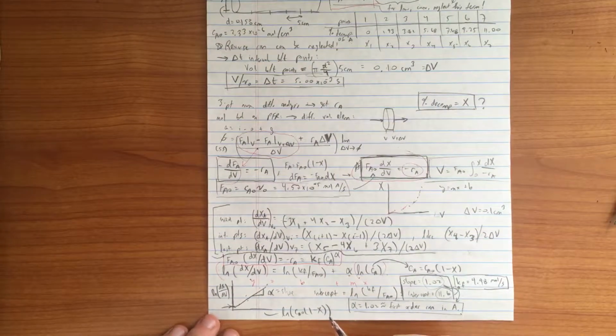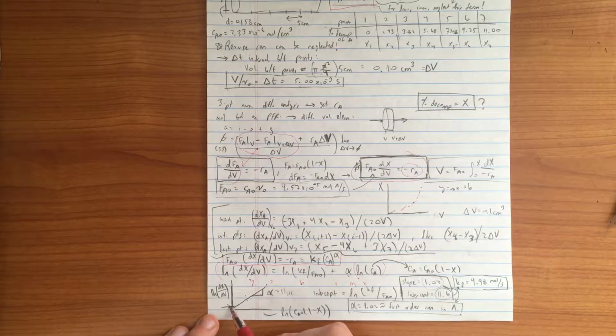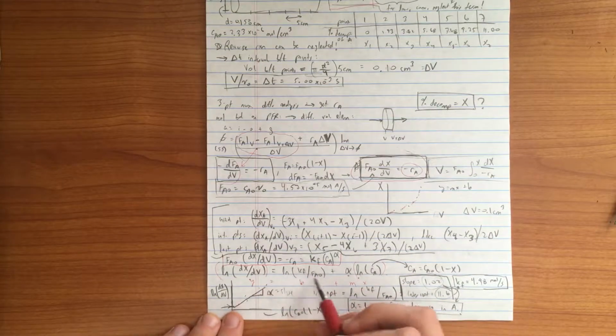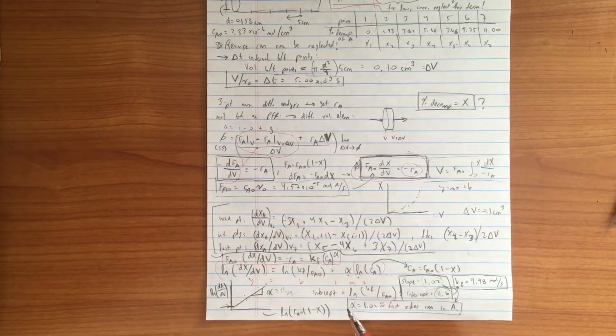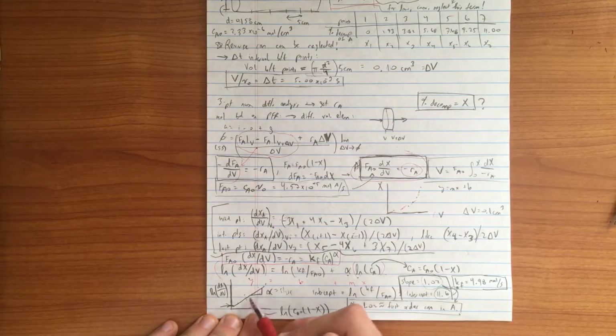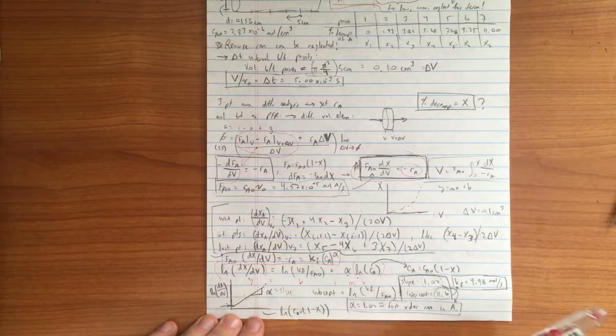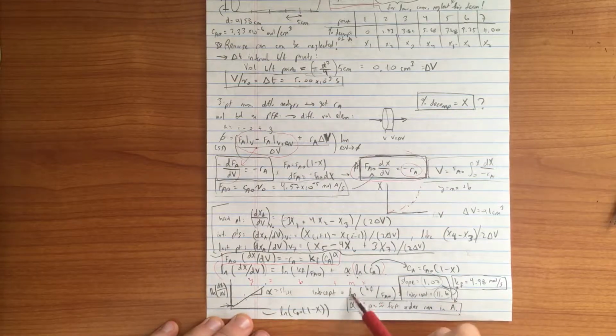And if you analyze the intercept, you will find what your k forward reaction constant will be. And if you fit a trend line to the data, you will find what the slope will be, which tells you exactly what alpha is, because alpha is equal to m.